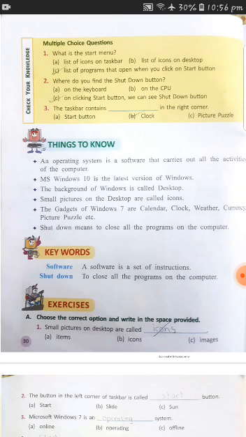Shutdown means to close all the programs on the computer. What does shutdown mean? Shutdown means to close the computer completely. We all know that we are supposed to click on the start button and then we can see the shutdown option over there, and we shut down the computer so that it can take rest for the next time use.